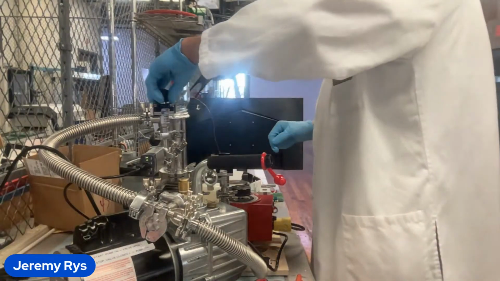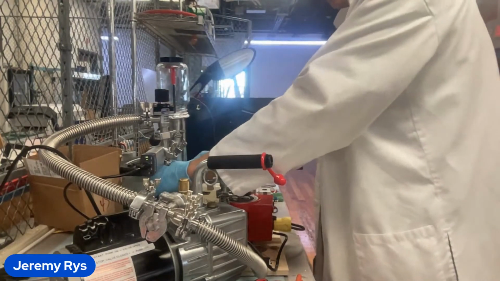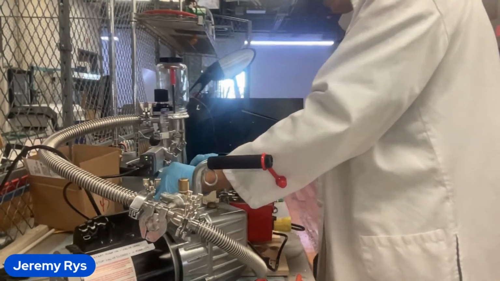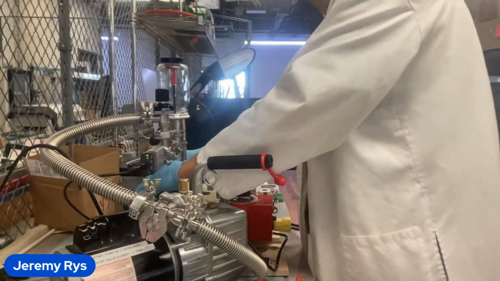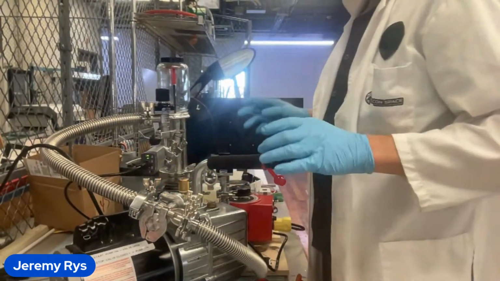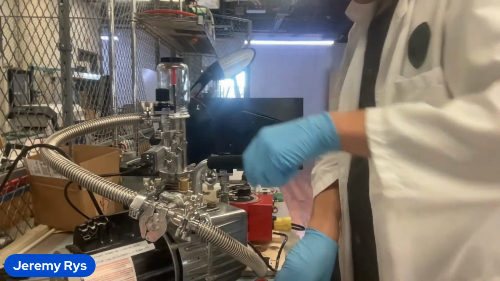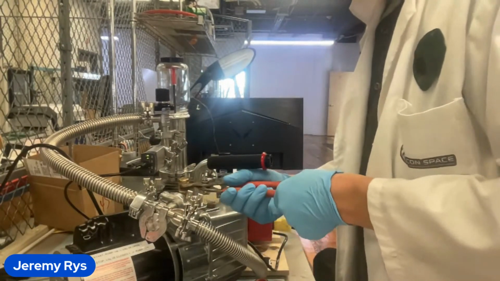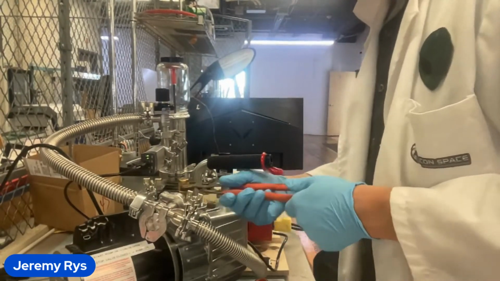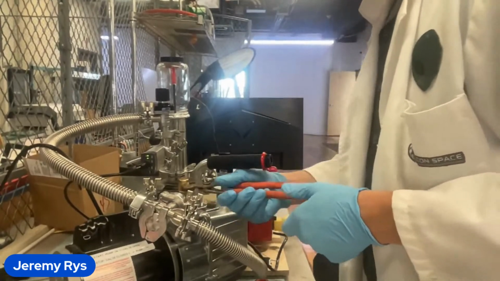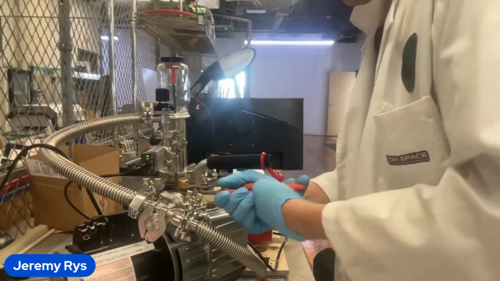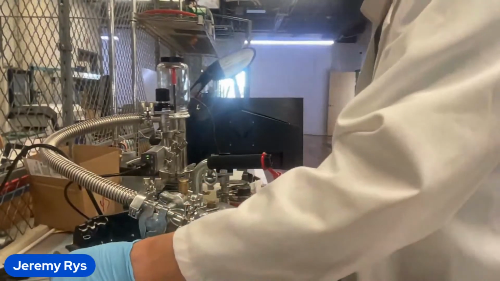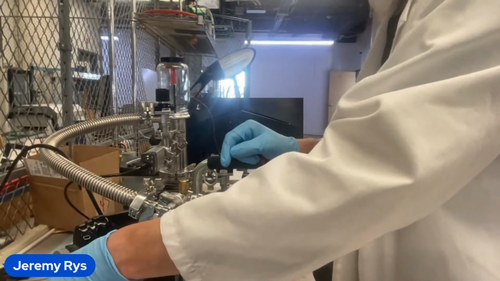So, all right, now that this is connected, I have that set up. I'm gonna tighten this back down. Put that cap back on nice and tight. And then we can power up the roughing pump.